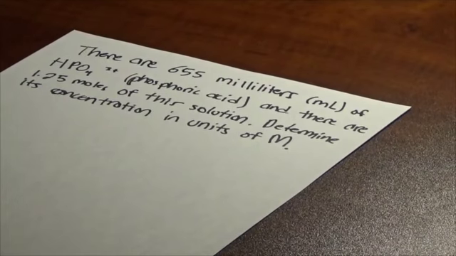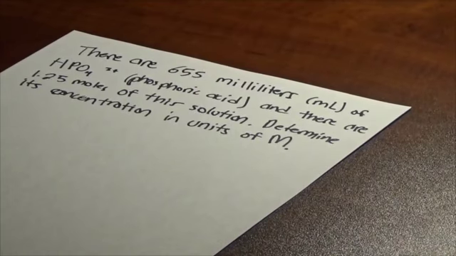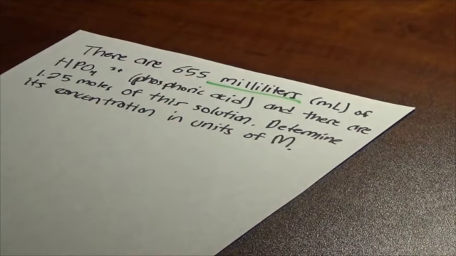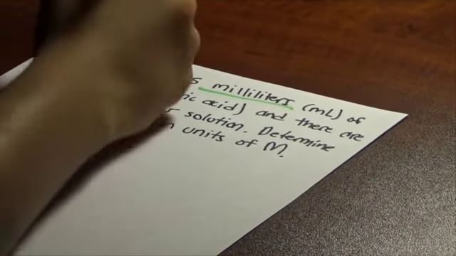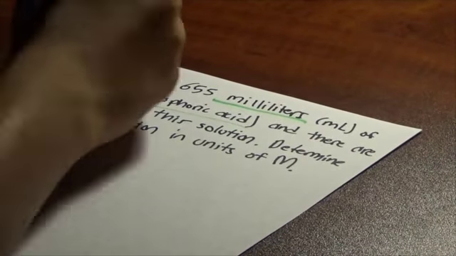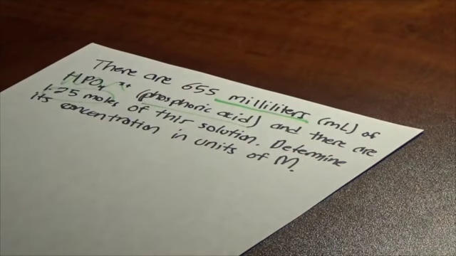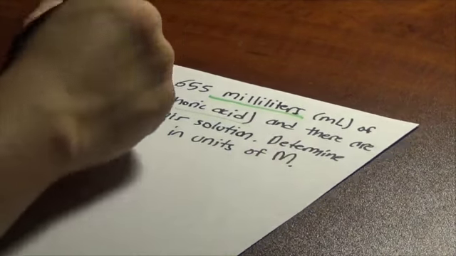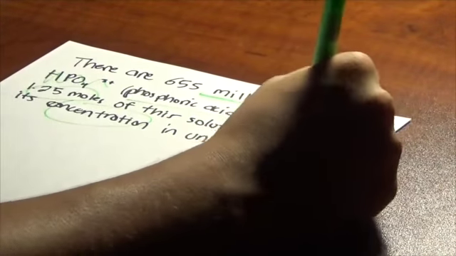Alright, so now we're going to try our second practice problem. And this one's going to be a little bit trickier, because the problem's going to try to trick you. So let's read it first. It says, there are 655 milliliters of H3PO4, phosphoric acid. Just ignore that, right? We just want to focus on that. And there are 1.25 moles, I'm just marking it up this time while we read, of the solution. Determine its concentration in units of M, which is equal to molar.